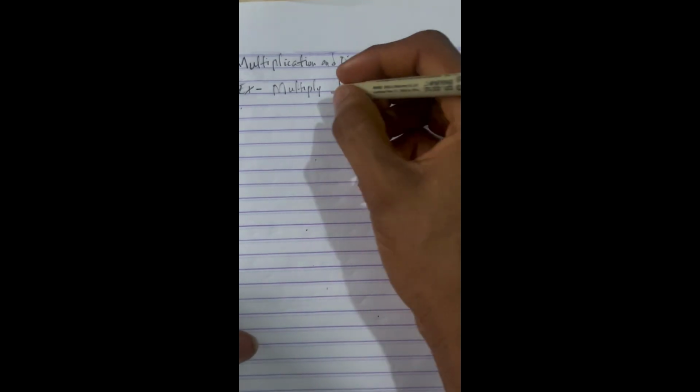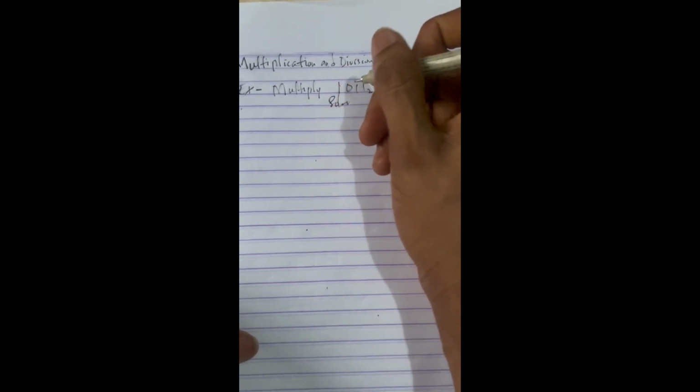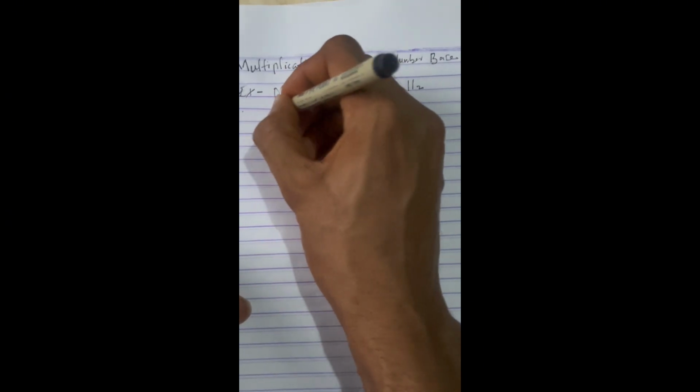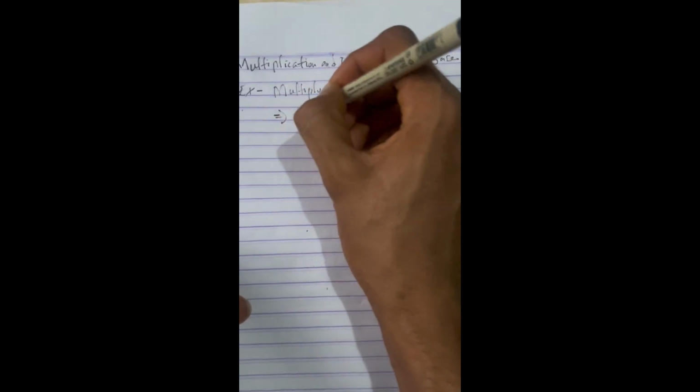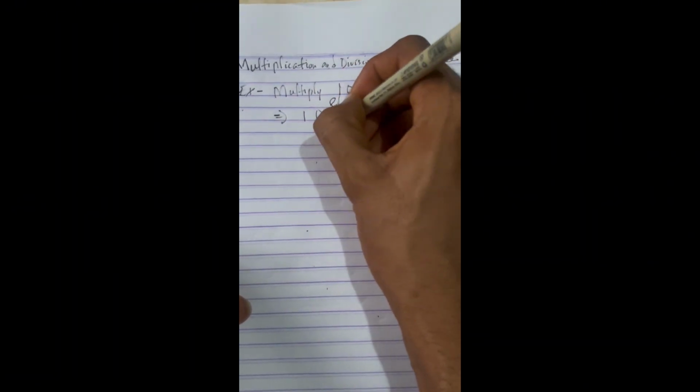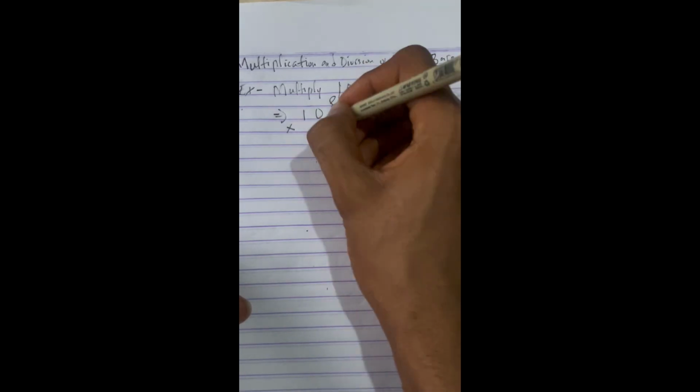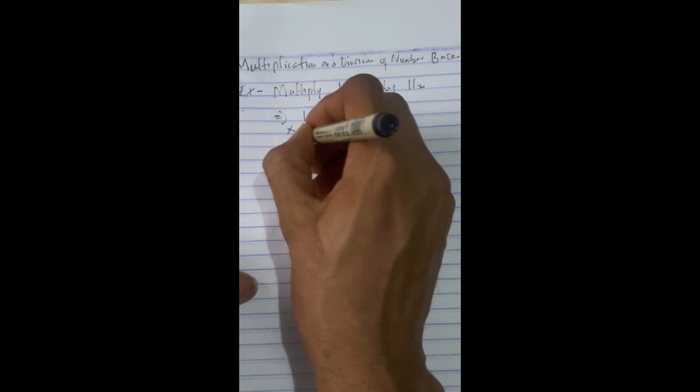Follow me now as we do this. Solution. So now we have 1011 base 2 times 11 base 2. Is that clear? Good. Just like a normal multiplication.